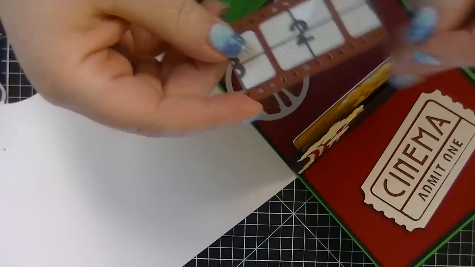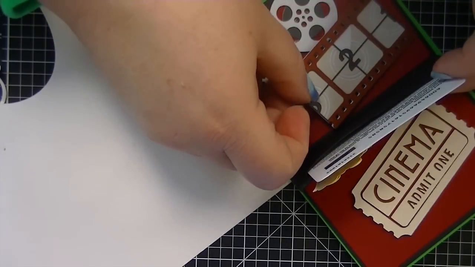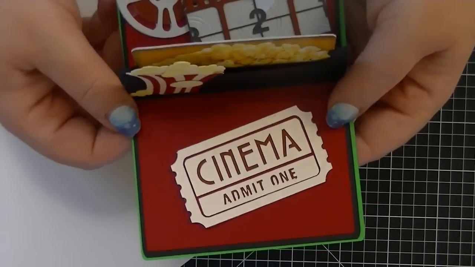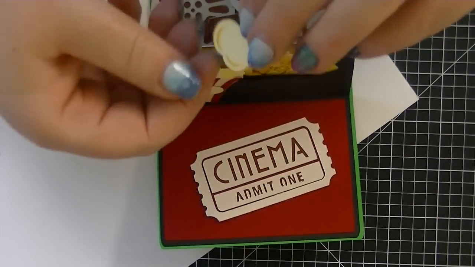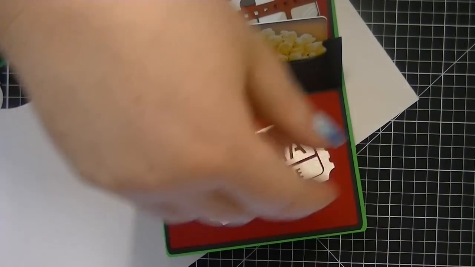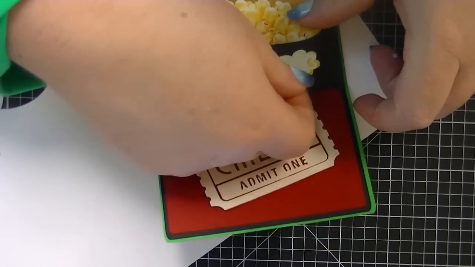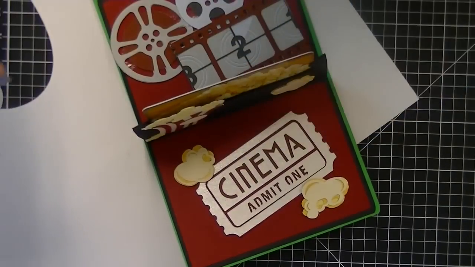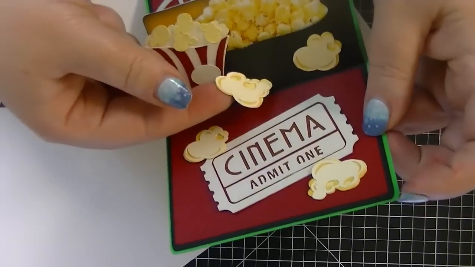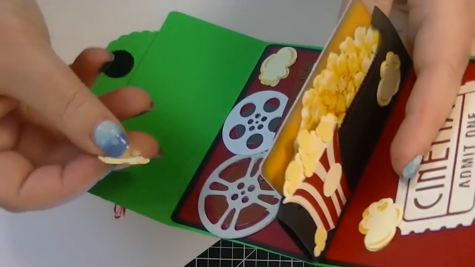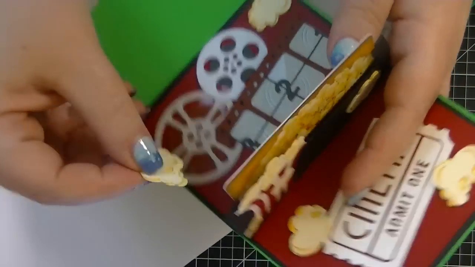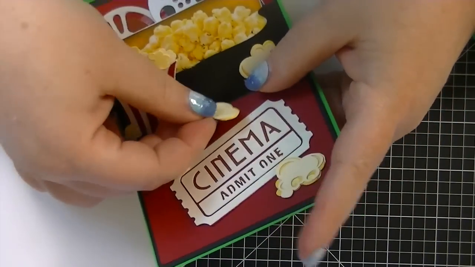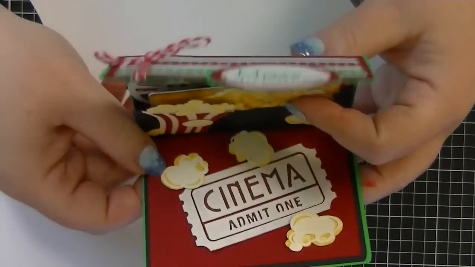I love the way this turned out. That looks so cool. Put that there. I don't want it even. I don't like things even. Have you noticed my hair is one side's longer than the other? Don't like it even. Okay, and we're just gonna throw some popcorn down here. And on here. There. Here. Where else? Got one more. There. Okay.